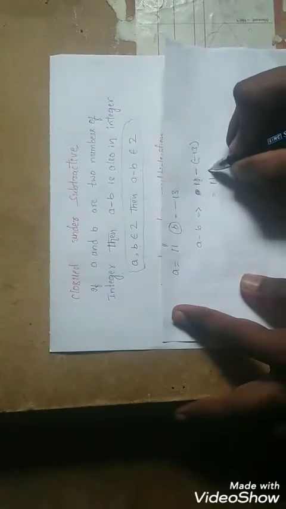Minus of minus is plus, so plus 13. When we add this, we get 24. We know that 24 belongs to integers. Therefore we can say that integers are closed under subtraction.